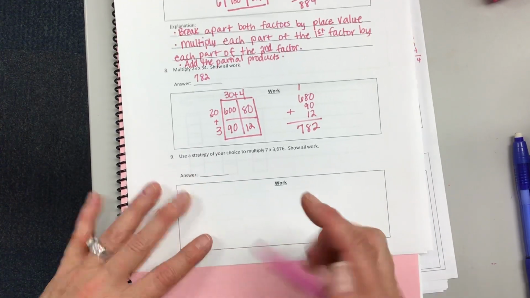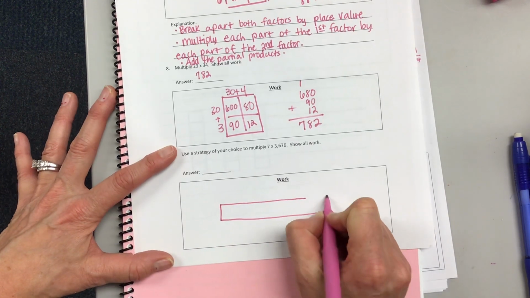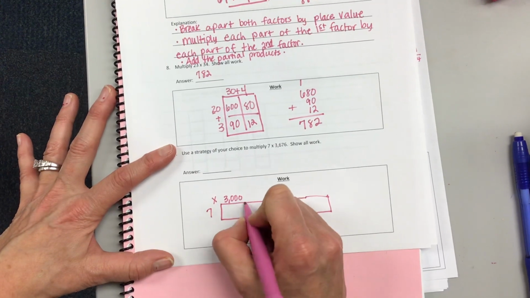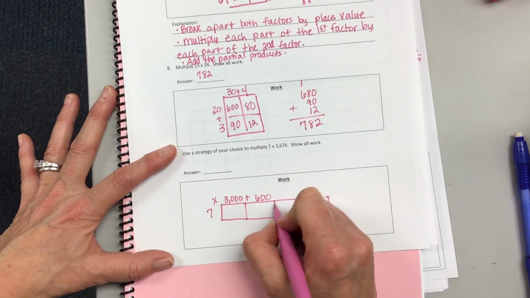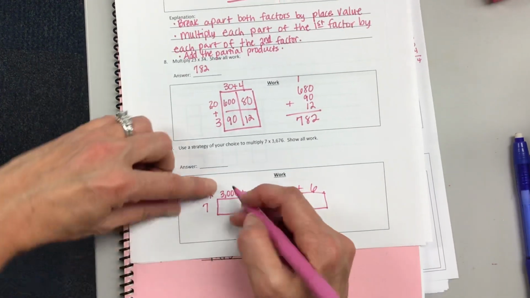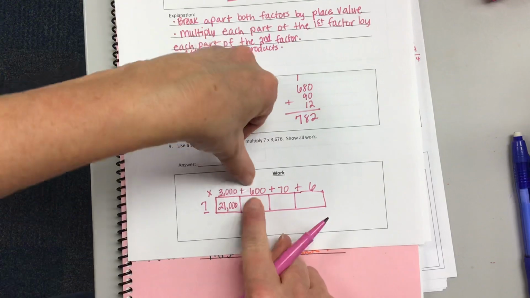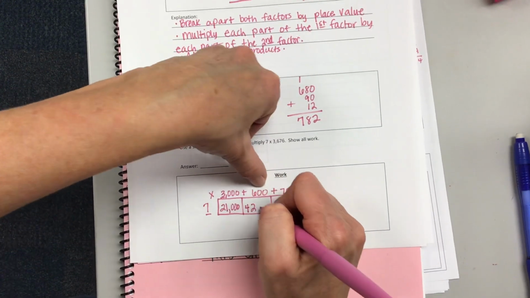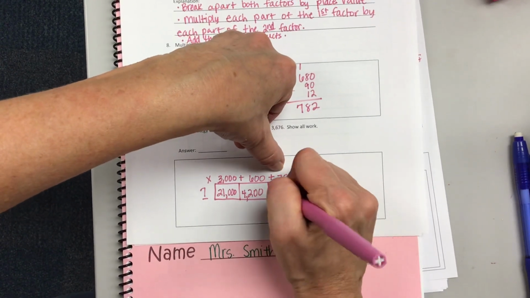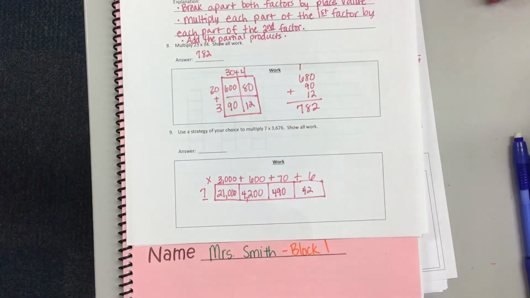Okay, and then the last one, 3,676. It's a 1-story problem. Can I get a clean sheet of paper for this one? Yeah, a lot of people did. Okay, 7 times 3 is 21, and you need to add your 3 zeros. 7 times 2 is 42, and you need to add 2 zeros. 7 times 7 is 49, and you need to add 1 zero. And 7 times 6 is 42.